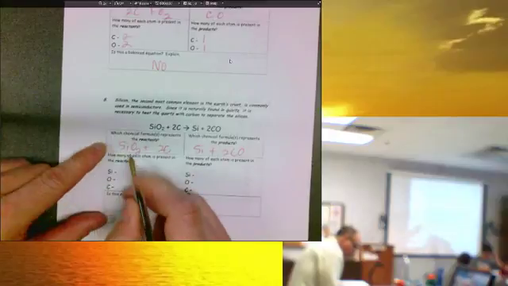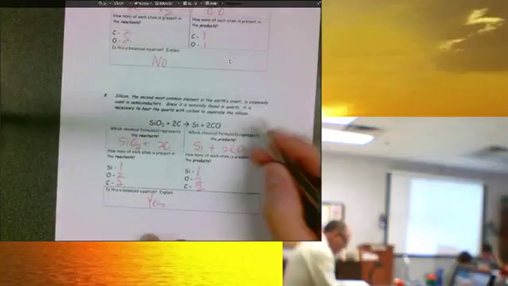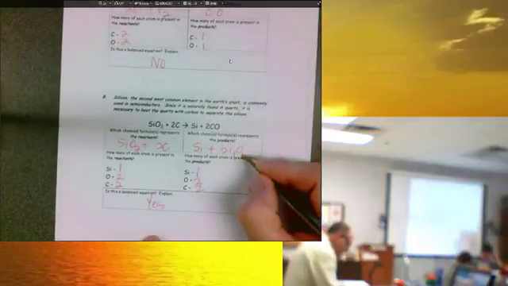We have 1, 2, and 2. Here's 1, 2, and 2. Why 2 and 2? Because 2 times 1 is 2, and 2 times 1 is 2. Questions?